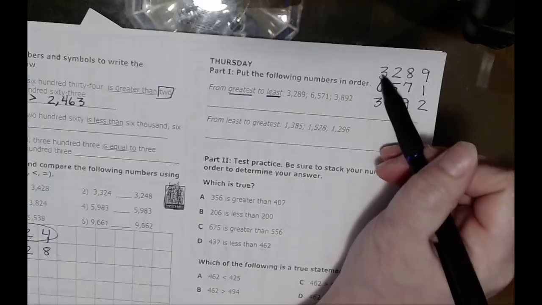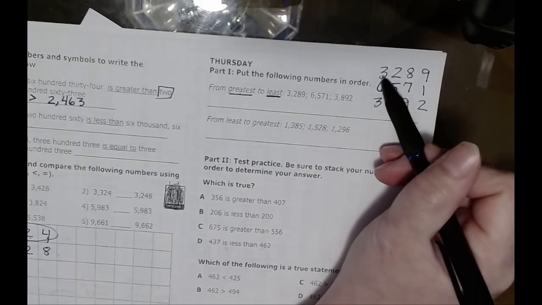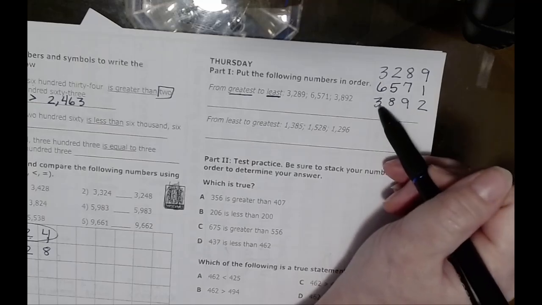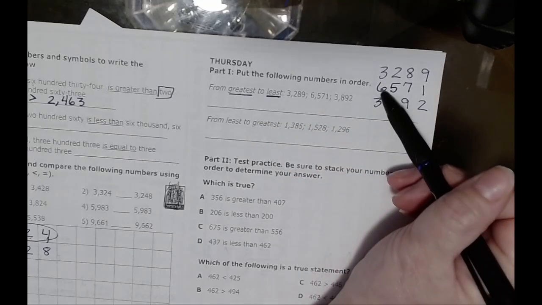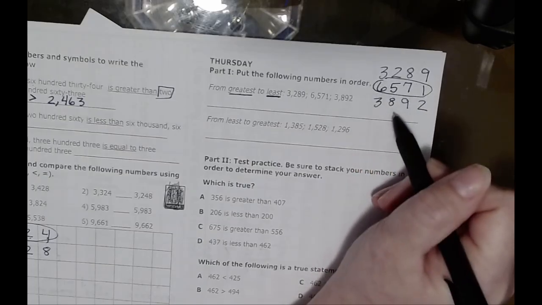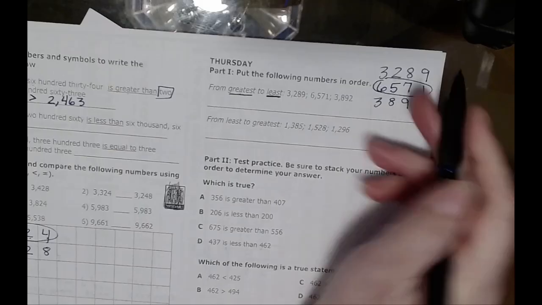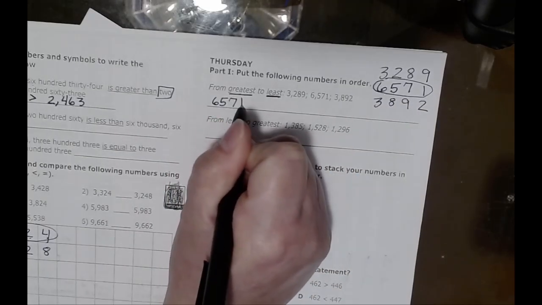So if I come over here in the thousands, because that's going to be my largest place value, I have a 3, a 6, and a 3. Well, I'm looking for the greatest, so which of those are the greatest? Oh, that's 6. So I'm going to go ahead and circle it, and that's my first one I'm going to write. 6, 5, 7, 1.